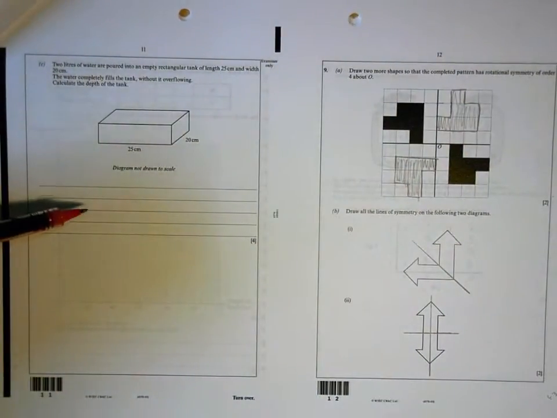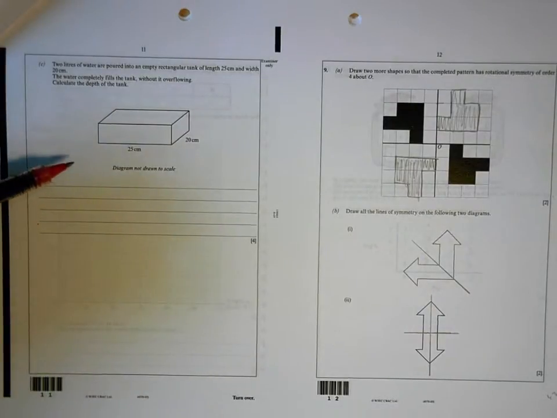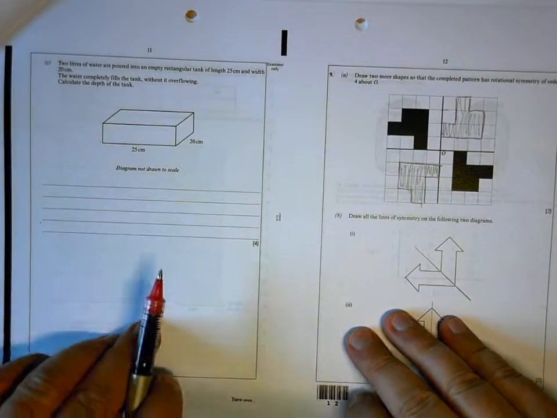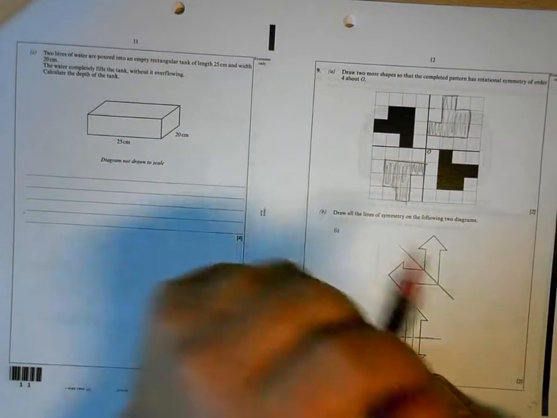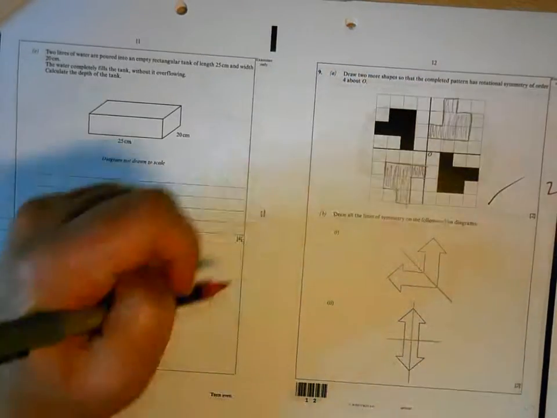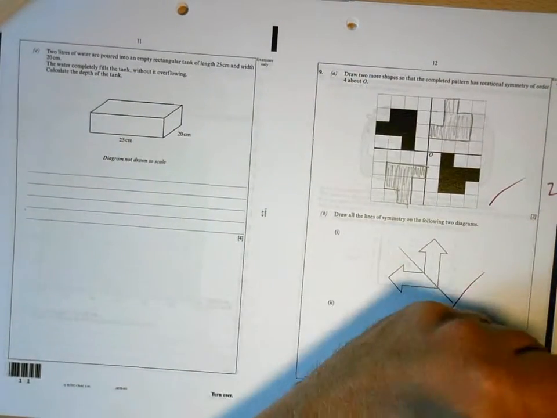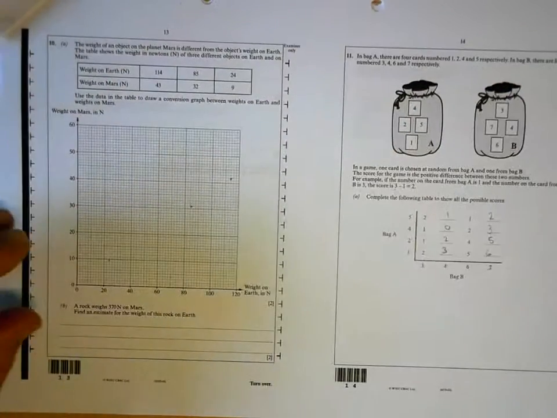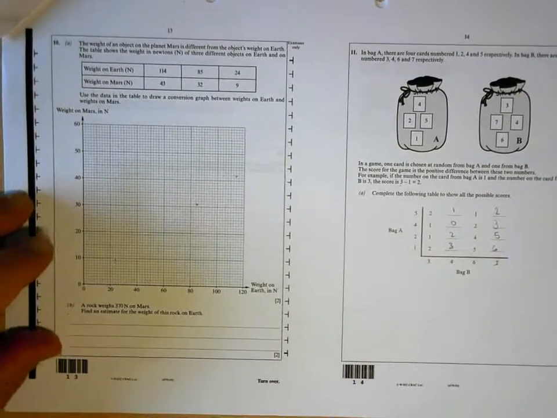This is a volume question. We haven't done volume yet. Take a look at the video clip. It may be something that you can work out yourself, but if not, hopefully we will come to that before the exam. Well done with that, and well done with that. 4 for the page. Now then, your conversion graph.